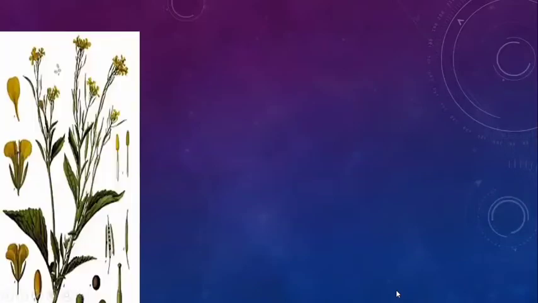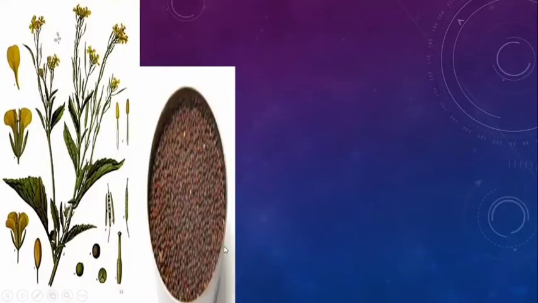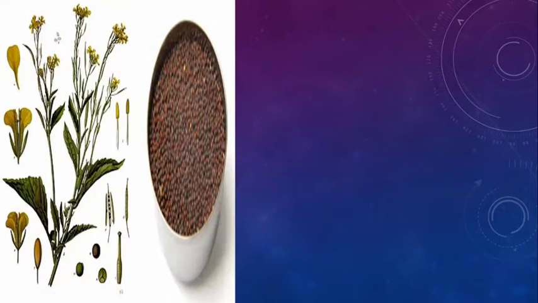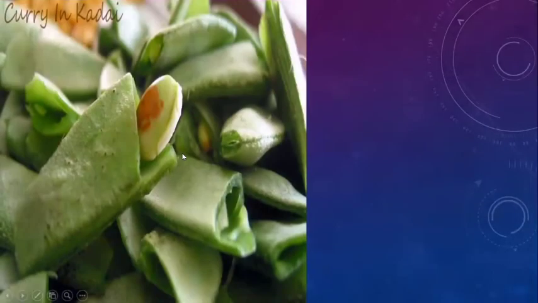Let's see one by one. This is Brassica. We know very well, this is the mustard plant. The new plant variety is Pusa Gaurav. These aphids are the insects that damage the Brassica, so the new variety cannot get damaged by these aphids, because the new varieties have resistant power.